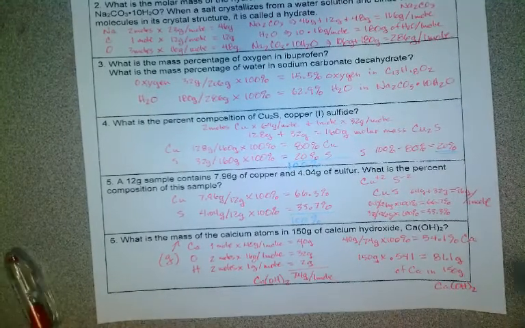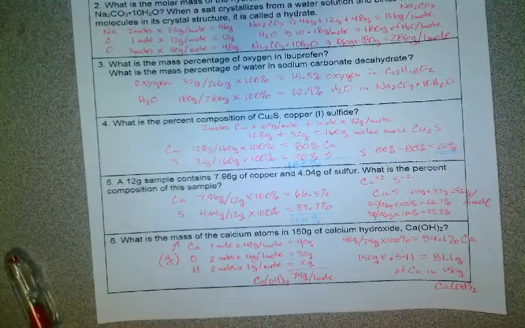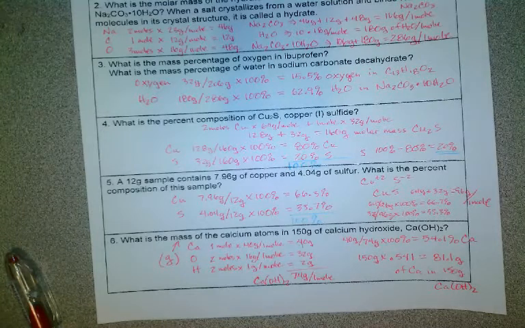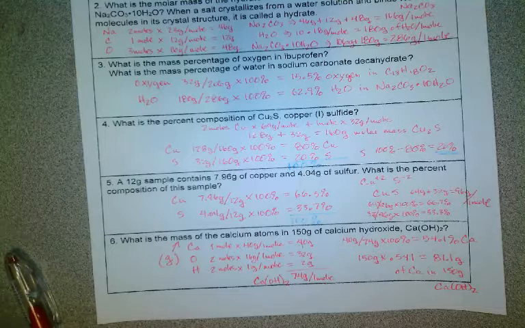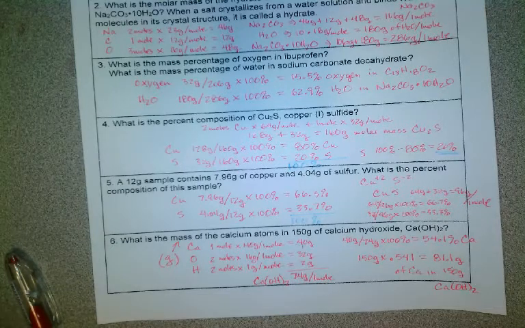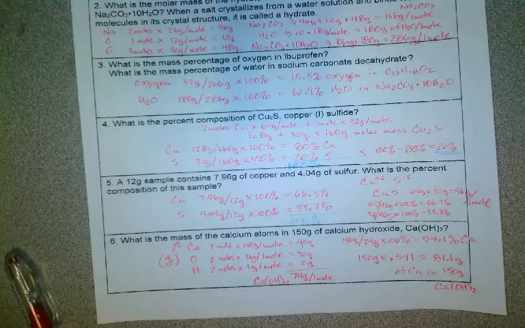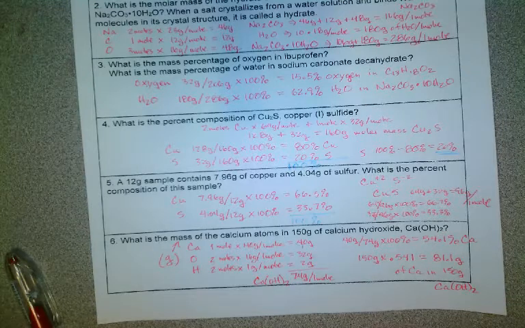And so knowing the formula and knowing the percentage, I can then find out how many grams of any piece, in this case the calcium, that I want to know. And so in every 150 grams of calcium hydroxide, we should have 81.1 grams of calcium.